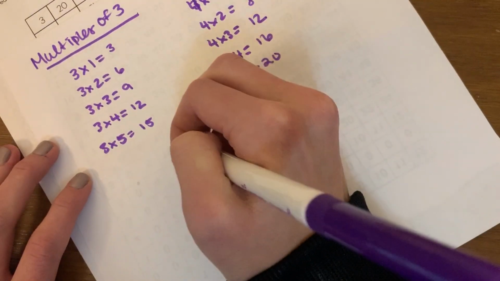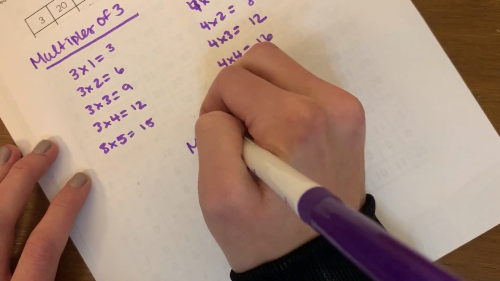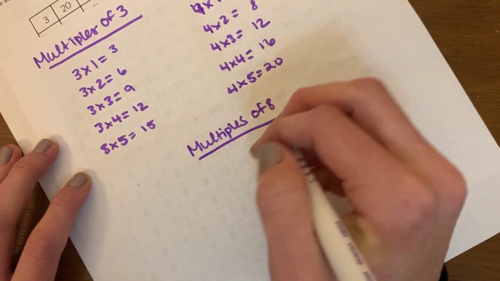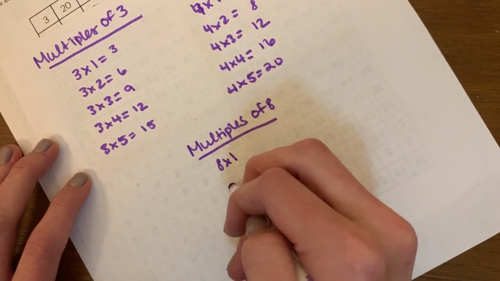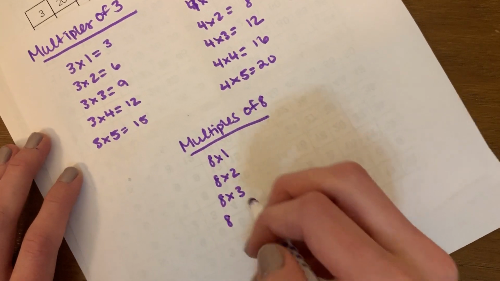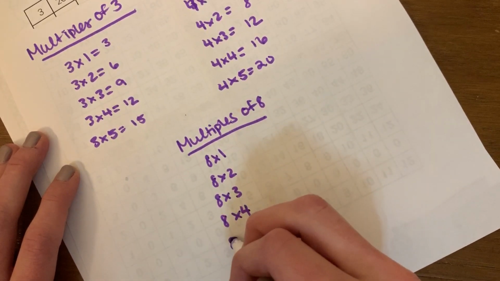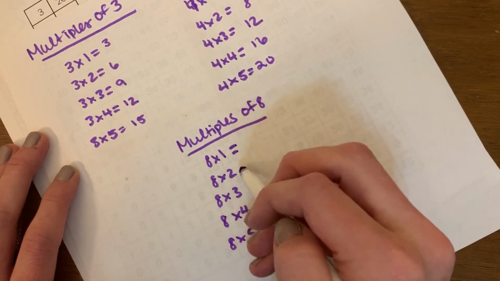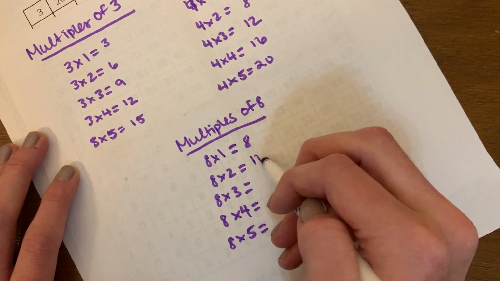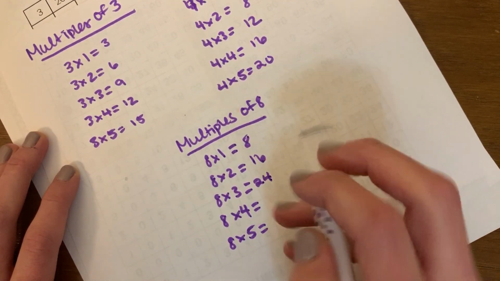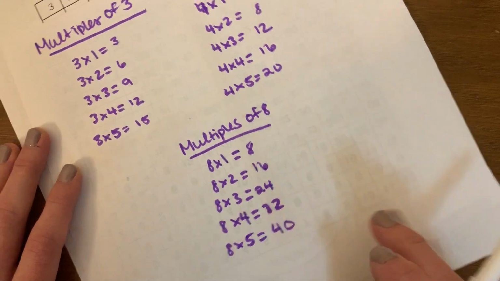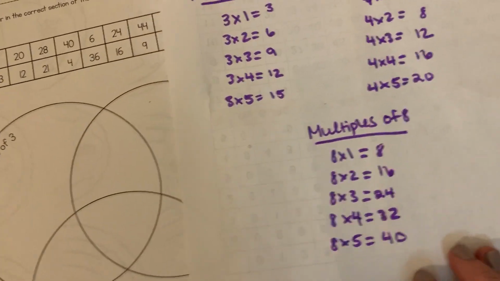And then finally, we need multiples of 8. So 8 times 1, 8 times 2, 8 times 3, 8 times 4, and 8 times 5. And I get 8, 16, 24, 32, and 40.